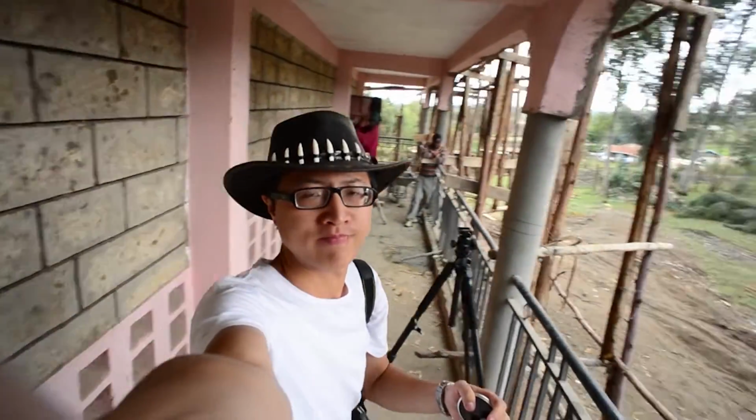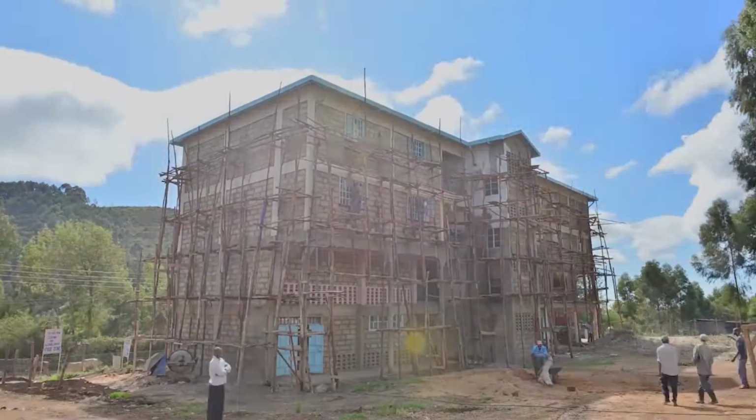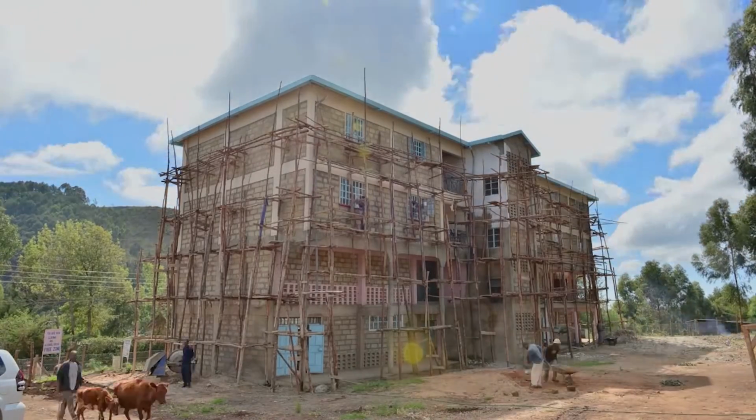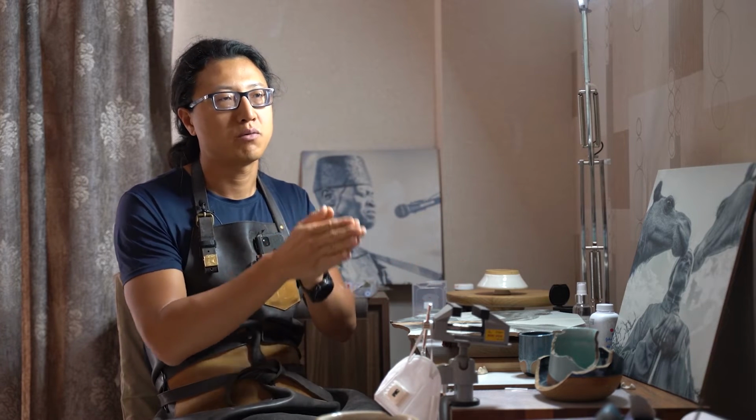At the beginning, I was working for a government project, which was to build a vocational training institute in Kenya. It's like a university, but mainly focused on how to transform students into skilled workers.